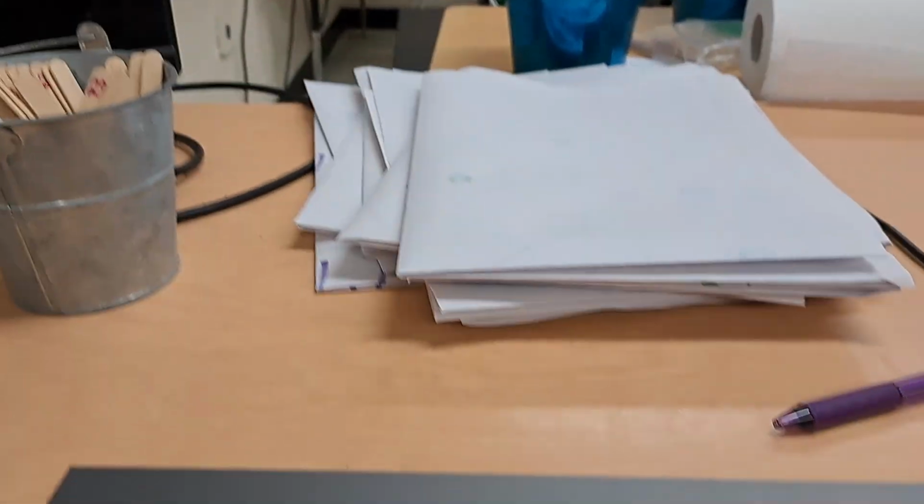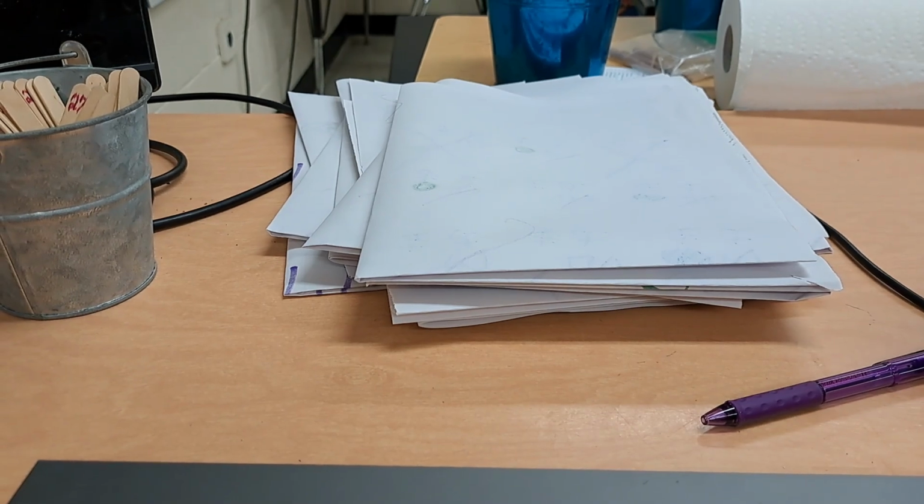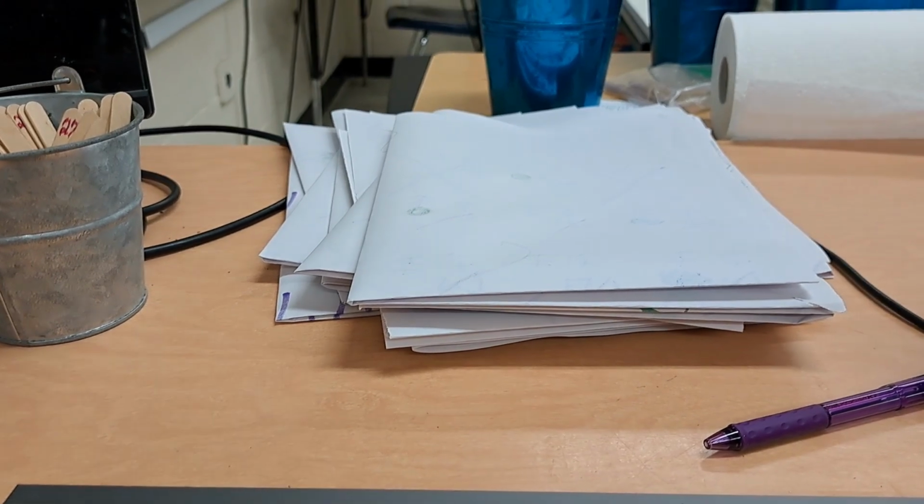Then I go and get the calendars off the wall and tabulate the points and put them all together. I'm about halfway through this process. I'm going to just show you my pile of what I've got going on here. So that's my done pile. I've gone through and tabulated all of those points.